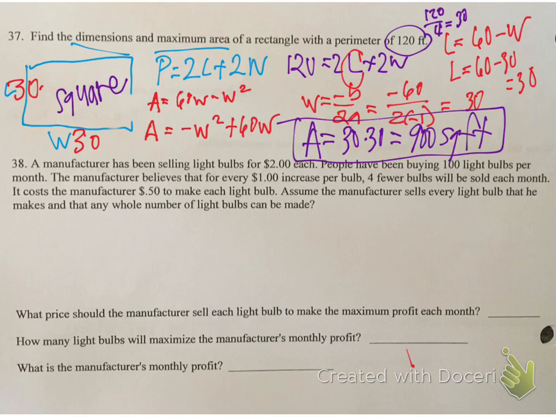Okay, 38. Last one. We're so close. It's an hour and a half to do this.